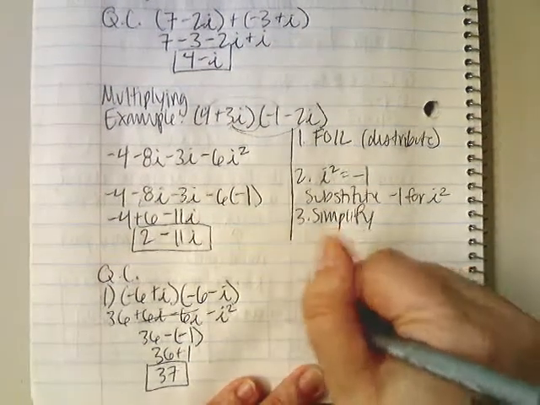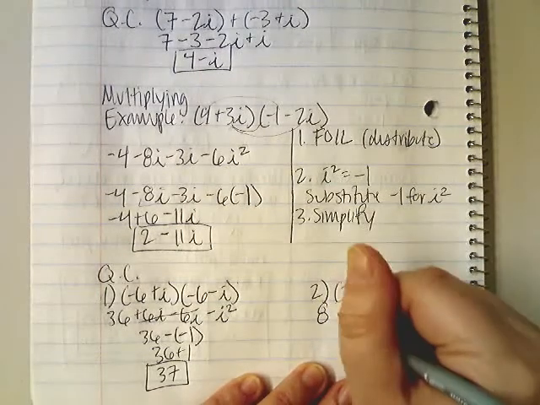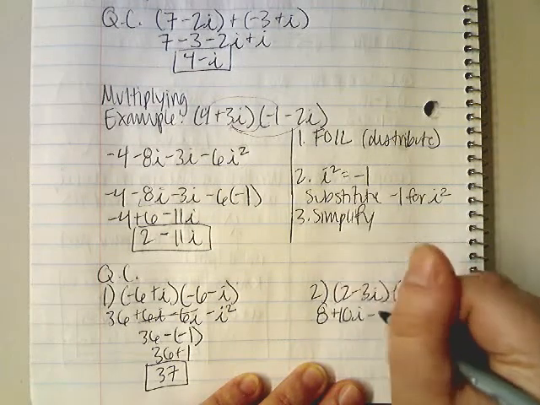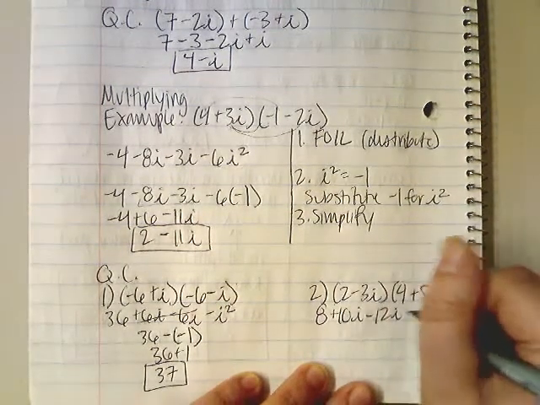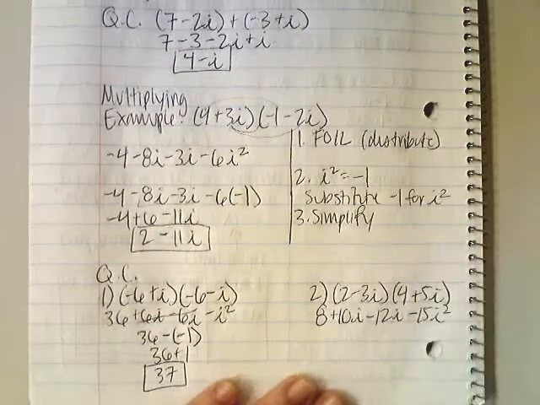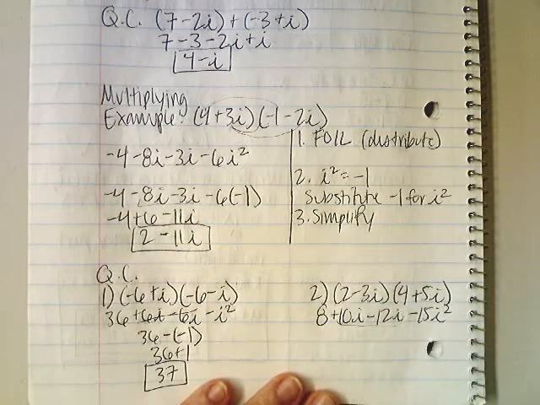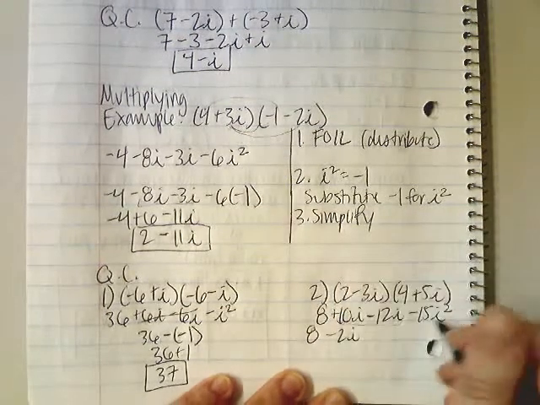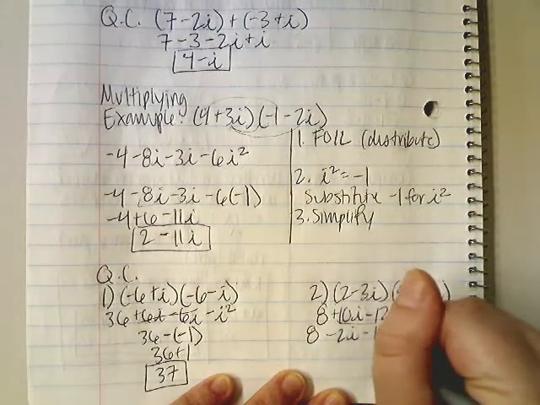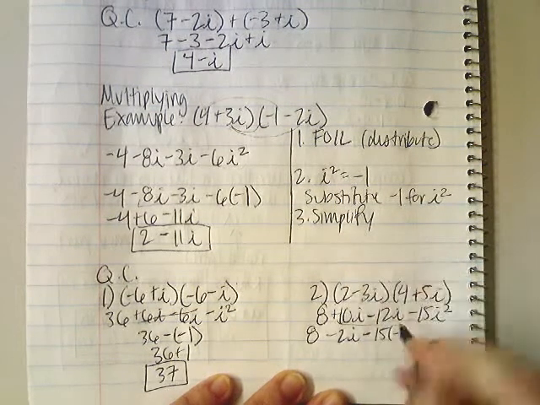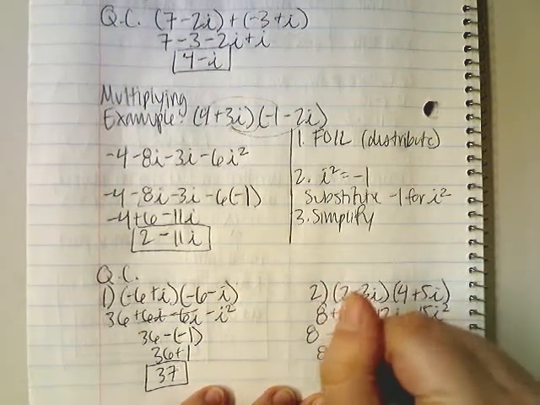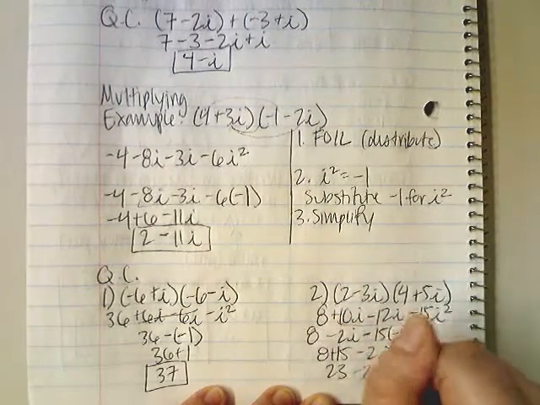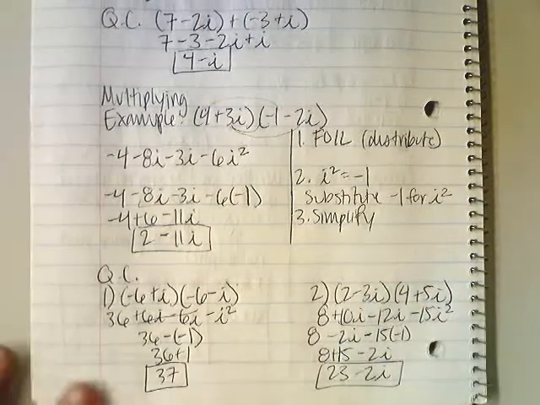So 2 times 4 is 8. 2 times 5i is 10i. Negative 3i times 4 is negative 12i. And then minus 15i squared. I combine my like terms and I get 8 minus 2i. Negative 15, I'm now going to do times negative 1, which becomes plus 15. So I have 8 plus 15 minus 2i, which is 23 minus 2i, which is my final answer.